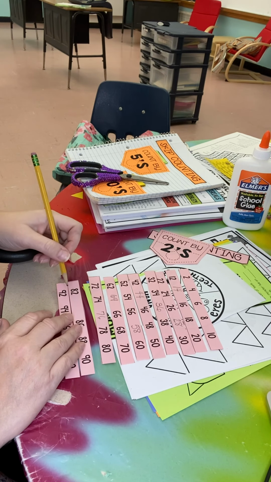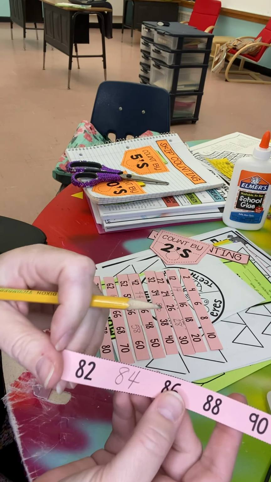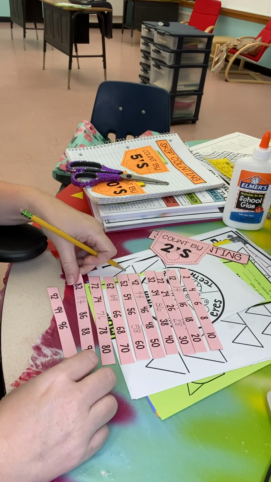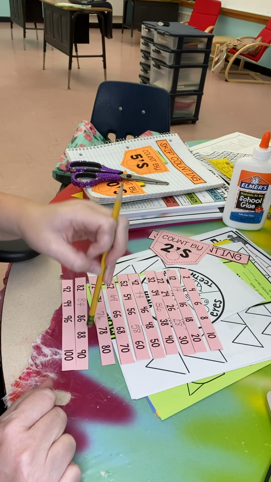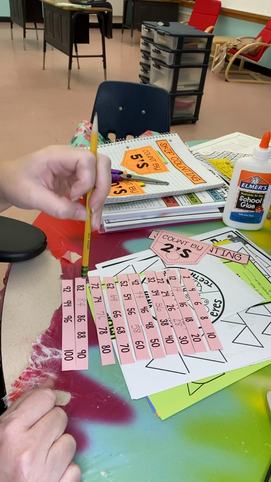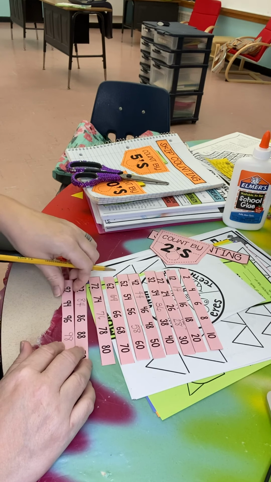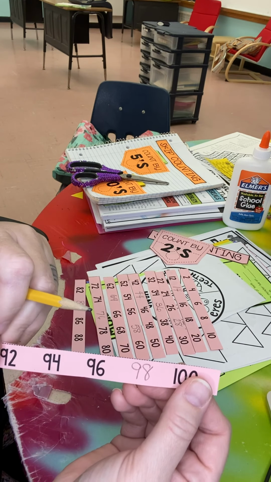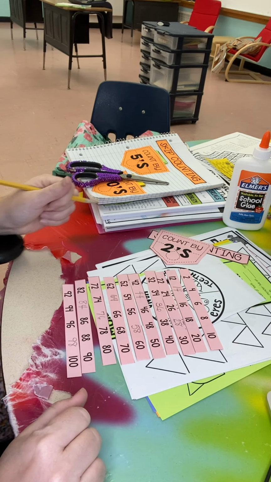82. We're missing something after 82. What is it? 84. Okay. 82, 84, 86, 88, 90, 92, 94, 96. Last one. 98. Be sure and put 98 in there. So now let's count by twos from 2 to 100, okay?